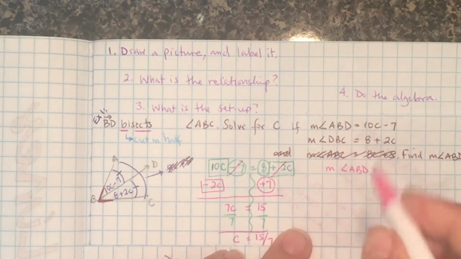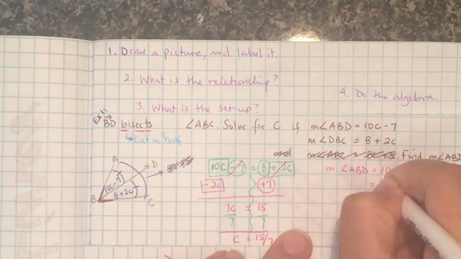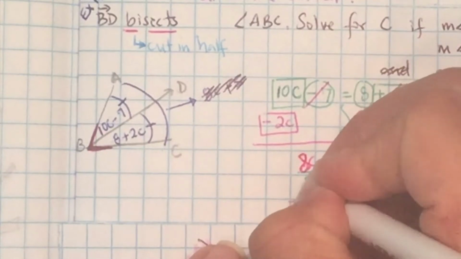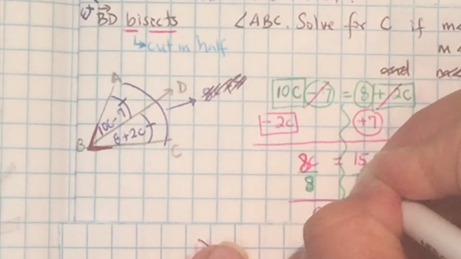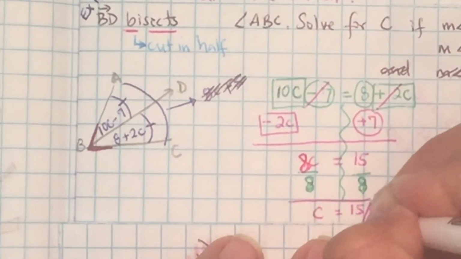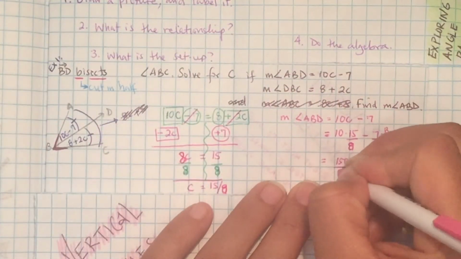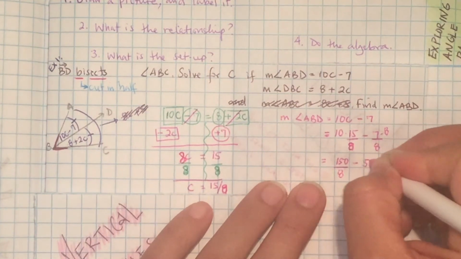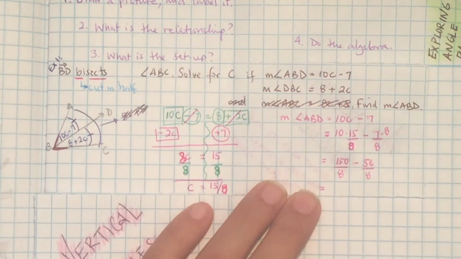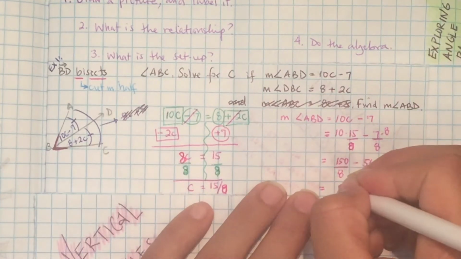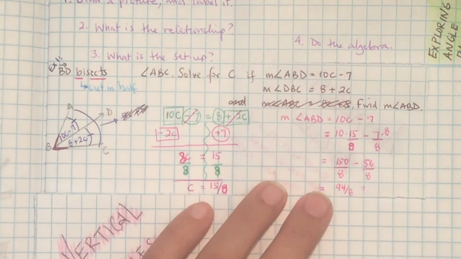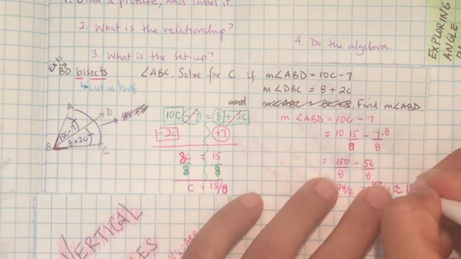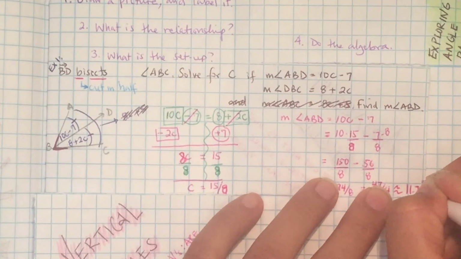Alright, so the measure of angle ABD is equal to 10C minus 7. So you're going to plug in 15 over 8 for C. So you're going to get, this is a listening check, color in C equals 15 over 8. Color it in. 10 times 15 over 8 minus 7 over 8. And I'm just adding and subtracting fractions. Don't know how to do this, just plug it in the calculator. But to add and subtract fractions, you have to make the denominator the same. So once you make the denominator the same, you subtract it, so you get 94 over 8, which simplifies by 2 to 47 over 4, which if you put in the calculator is 11.75.